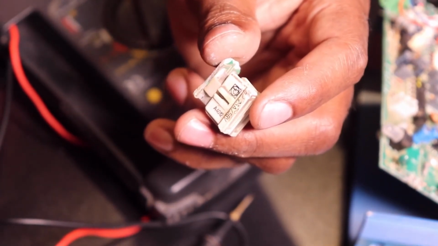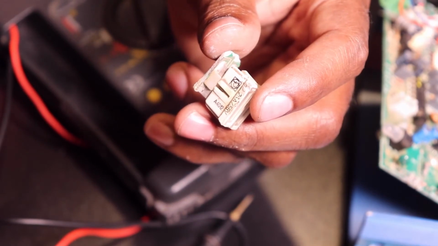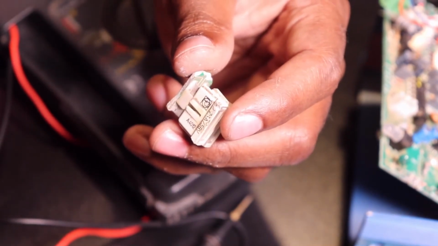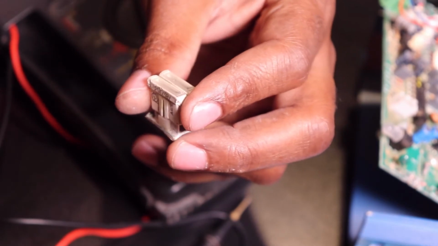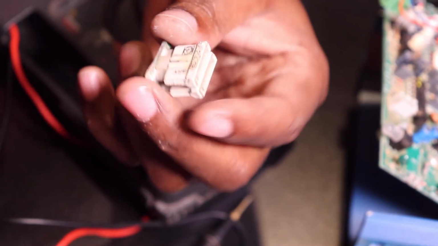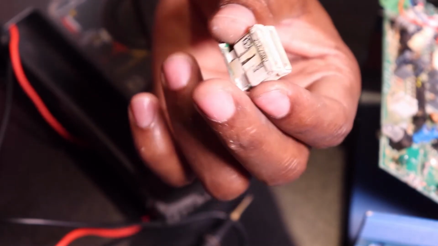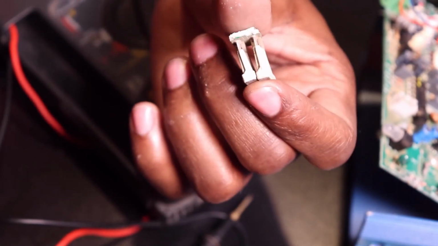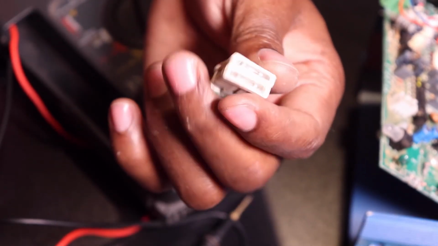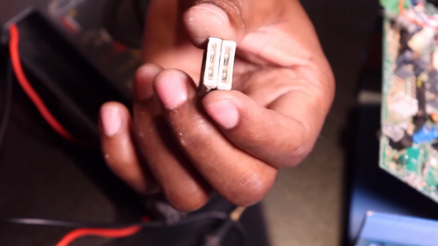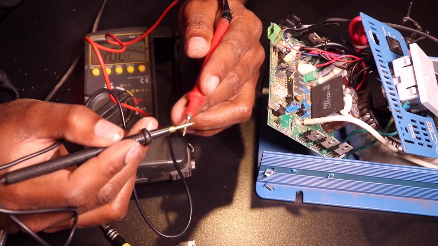And yeah, I wouldn't want to use the same 30 amp fuse, so I will use these fuses. They are from another inverter. They are 25 amp fuses, but there are two of them soldered together. So this is effectively a 50 amp fuse. That's a short.